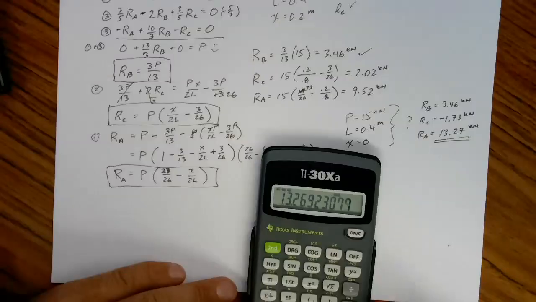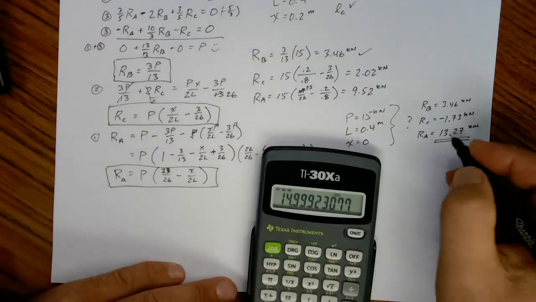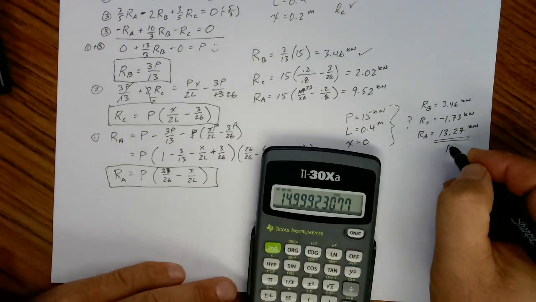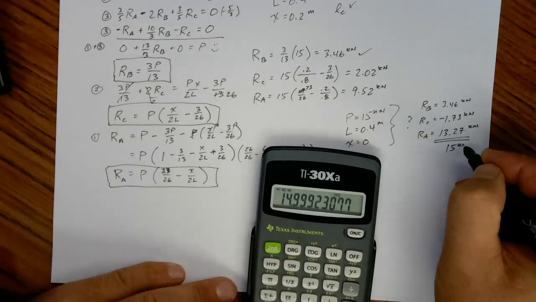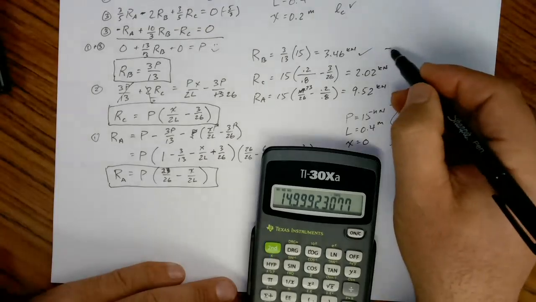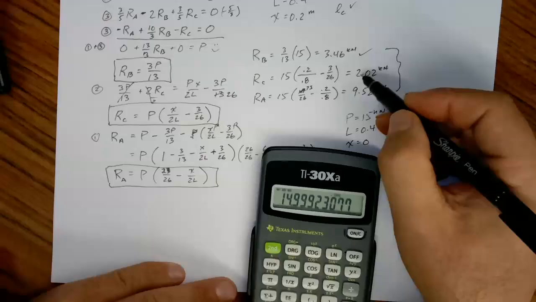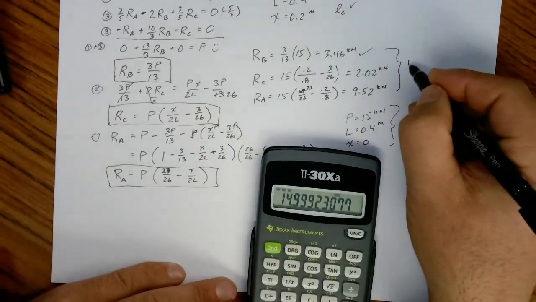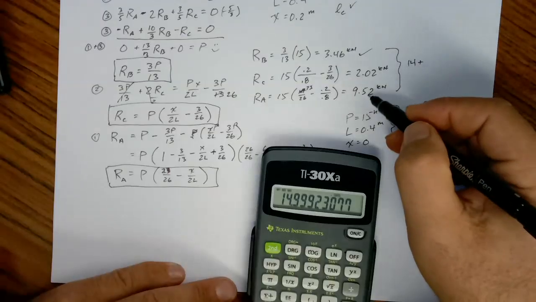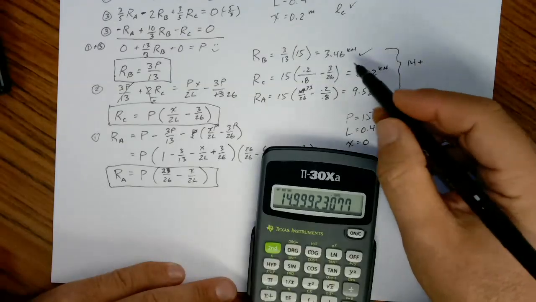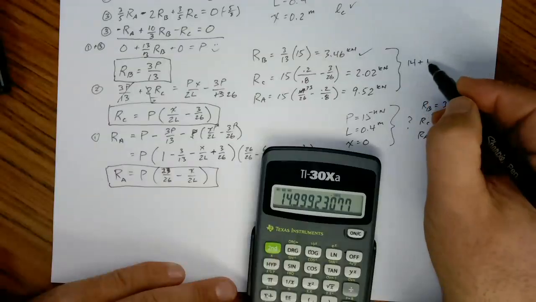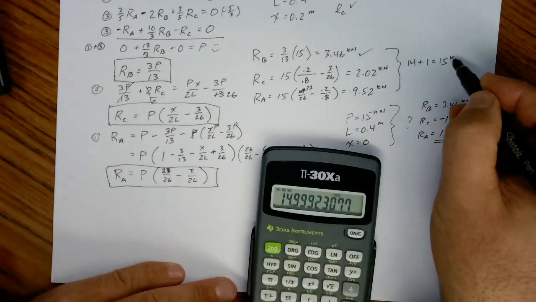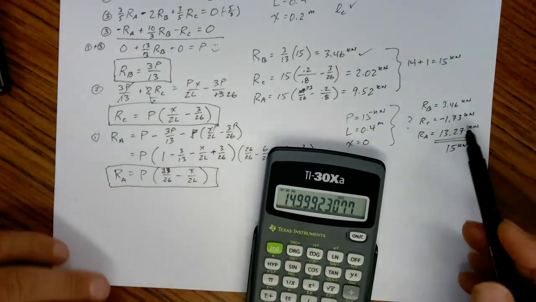Sure enough, if I add them up, minus 1.73, we get equal to P, equation 1, and we should check that. So 13.27 plus 3.46 minus 1.73 gives 15 kilonewtons.